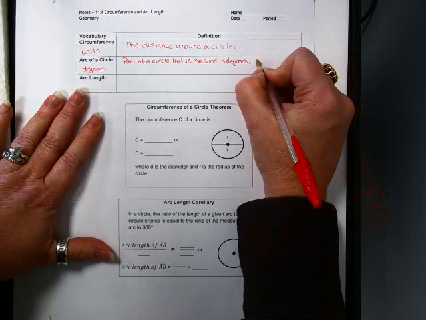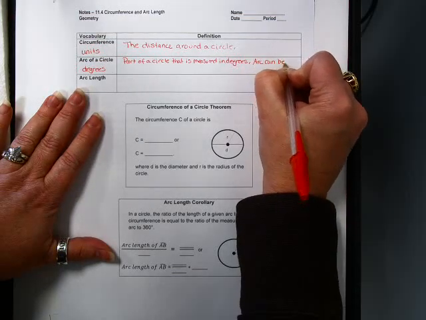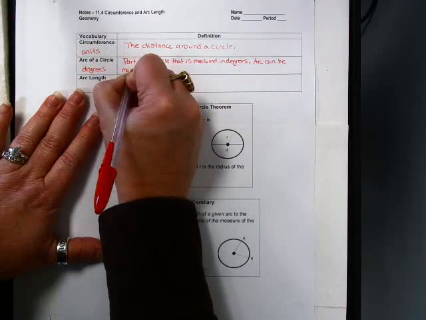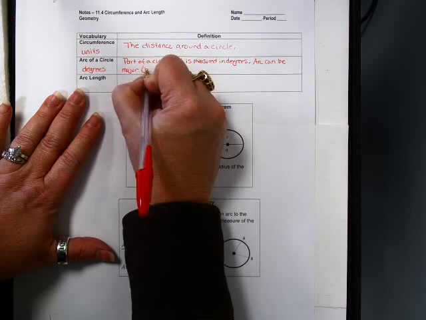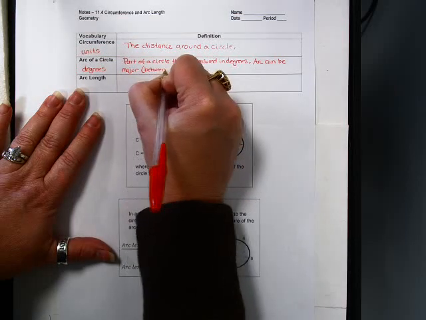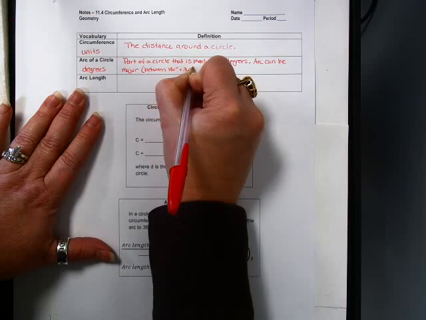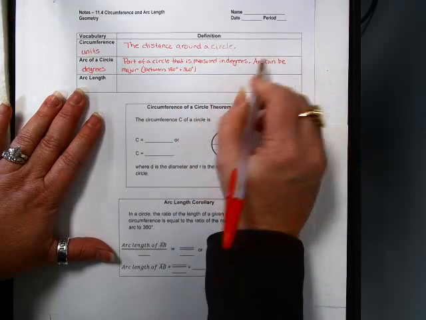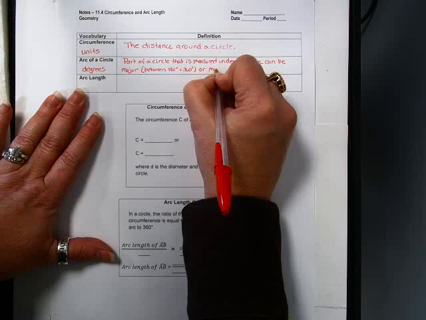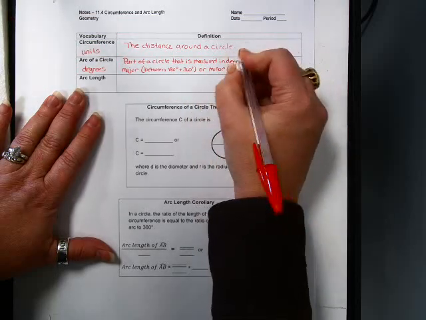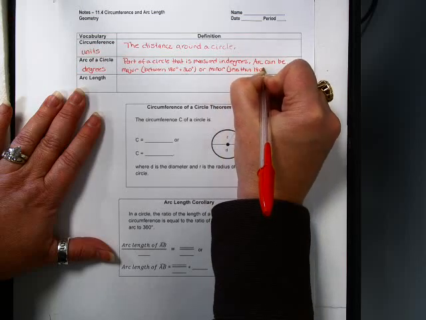So the arcs can be major. And remember from 10.2 we learned that that meant that the measure was between 180 degrees and 360. So arcs can be major or minor. And remember that minor meant less than 180 degrees.